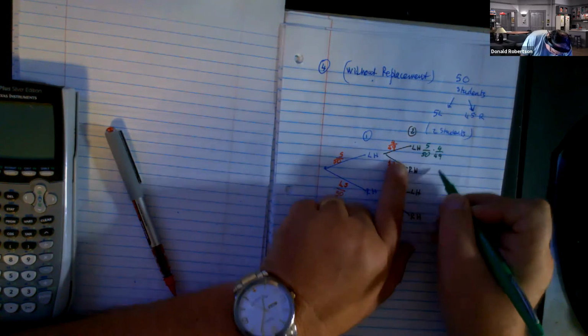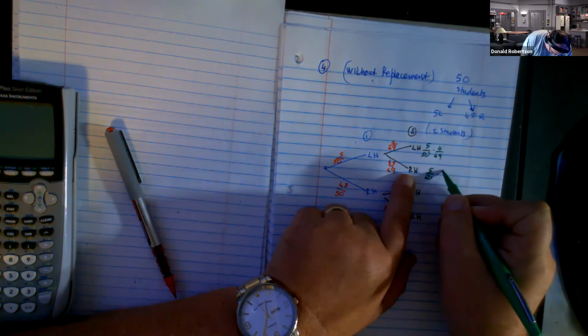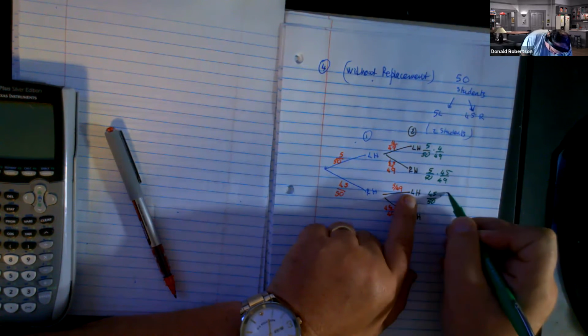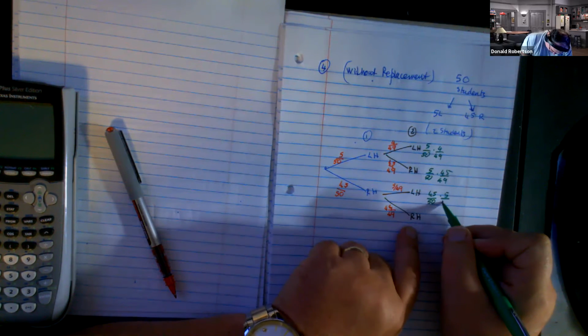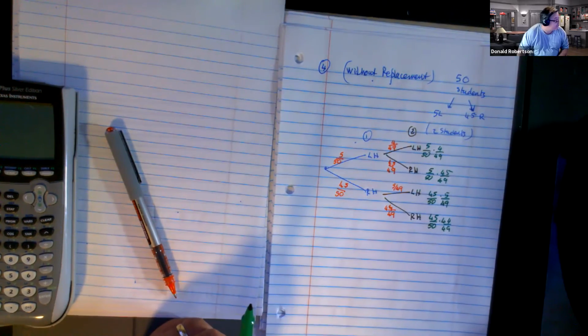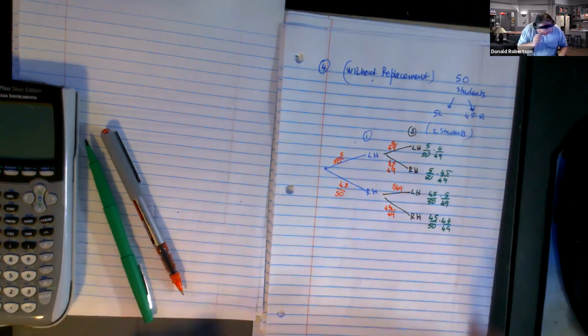Now, in this particular combination, we are going to create the table and do all the other things because I want practice at doing that. And I'll try and use this pen, but it's a bit thick. 4 different events. So 4 out of 50 times 4 out of 49. 5 out of 50 times 45 out of 49. 45 out of 50 times 5 out of 49. And lastly, 45 out of 50 times 44 out of 49. And I'm just having a quick check. Do they want decimals or not? No, they want fractions. So I'm glad I did it that way.